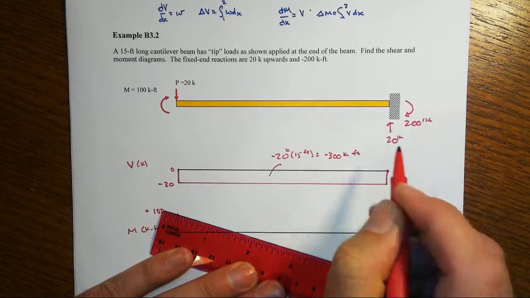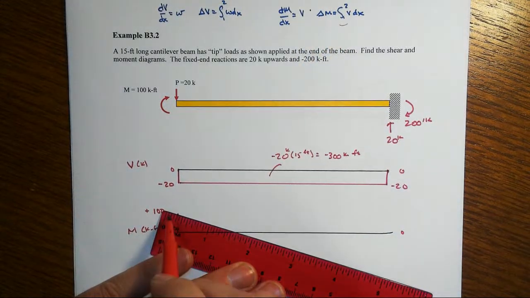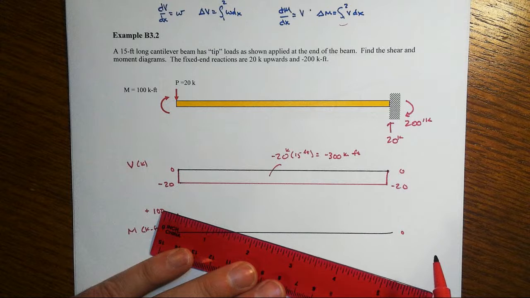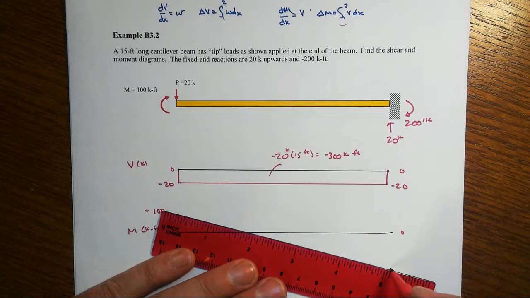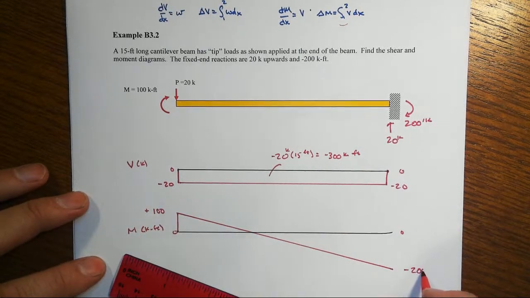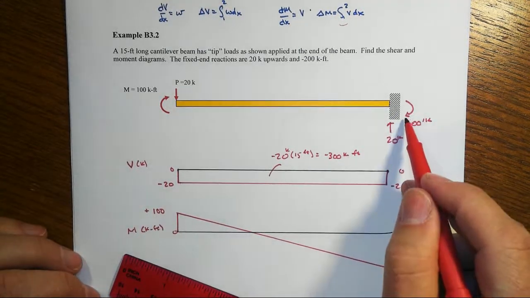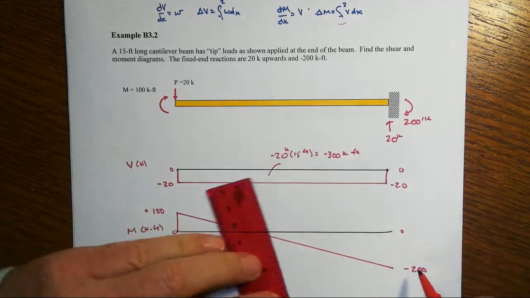That's units of moment. That's what this little business is all about right here. So we start at 100, we subtract off 300, and we end up at minus 200. And note that matches this little frowny face 200 that we have here.